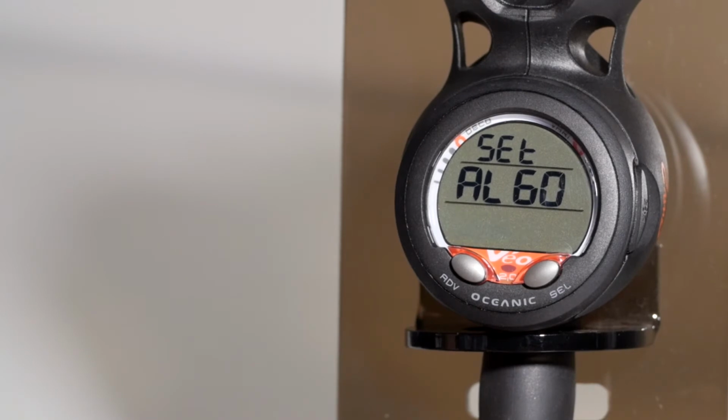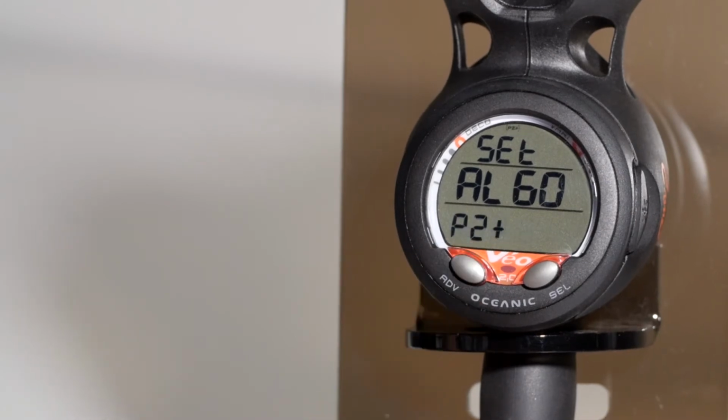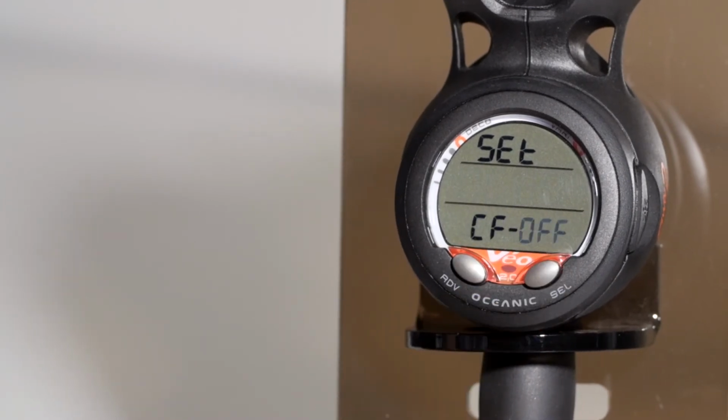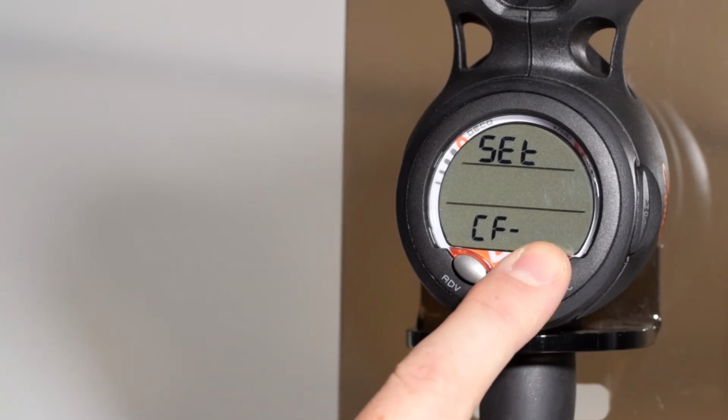The set algorithm screen allows you to change between the dstat algorithm, which is based off of a modified Haldanian, to the Z+, which is based off of a Buhlmann. The CF screen stands for conservative factor, which can be turned on or off. When turned on, your computer will use the calculations for the next highest elevation, making it more conservative.